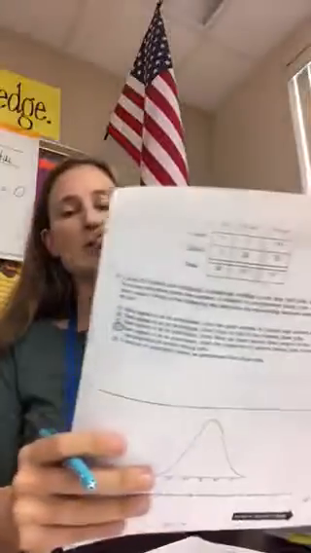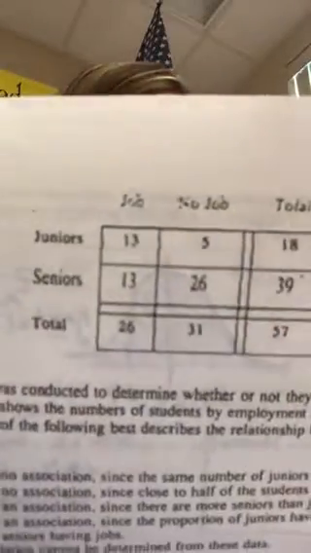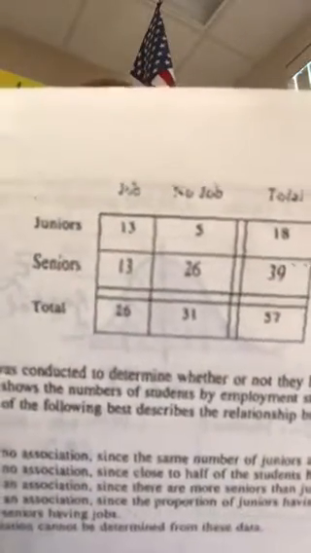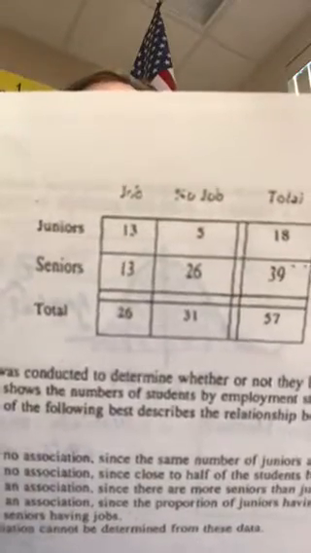So we're going to have to do a test for independence. And we haven't done one of those in a while, so let's do it. I look at this table and I decide, is there some type of an association? So all an association means is that the two items are not independent. So let's write that down. Association. The two events are not independent.